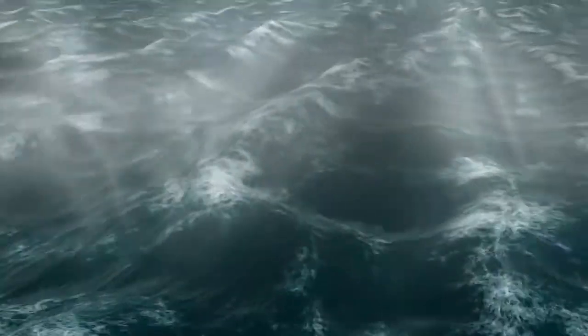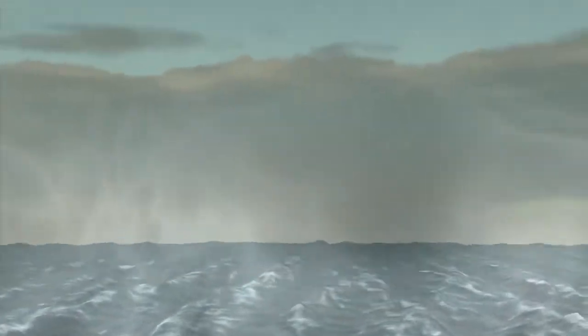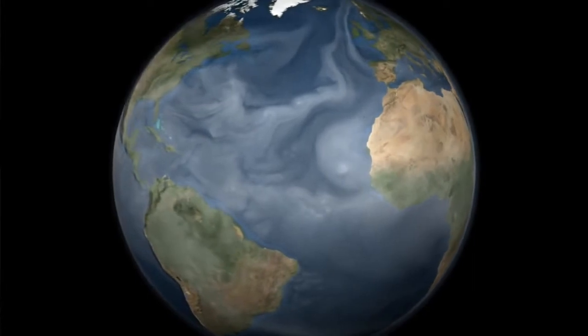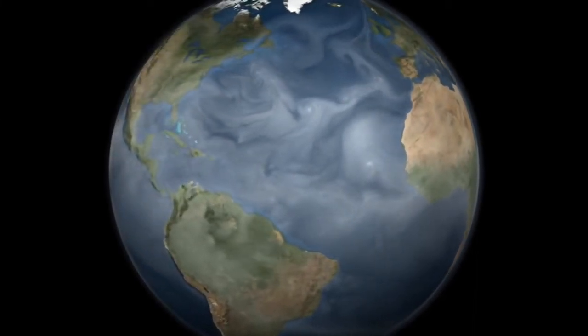So when those warm waters are returning, as they're moving up to the higher and higher latitudes, they're releasing that heat to the atmosphere. Then the winds blow over the ocean, they pick up that heat, and those winds over the Atlantic Ocean are moving from the North American continent to the European continent.